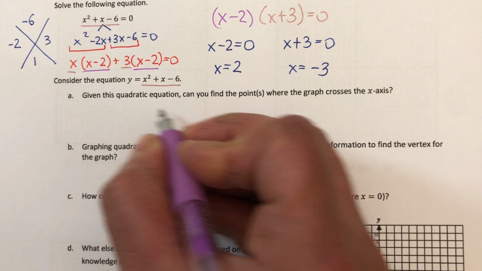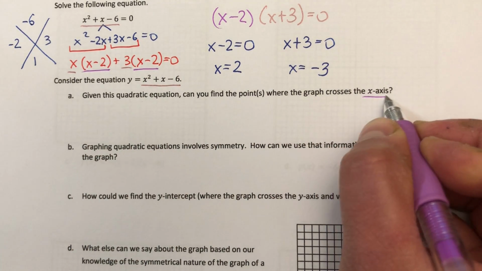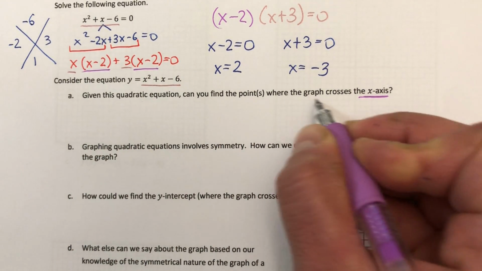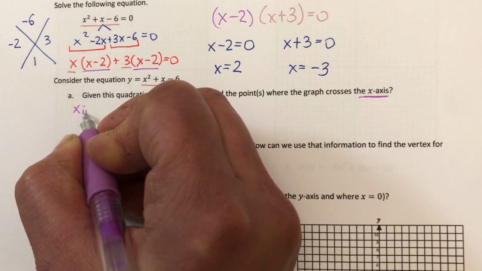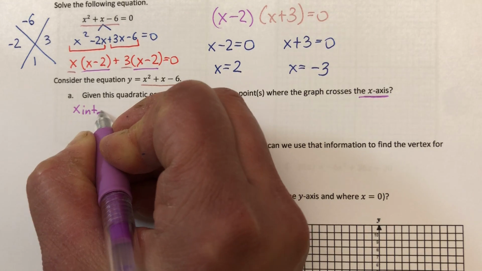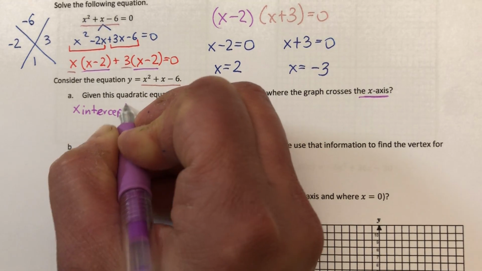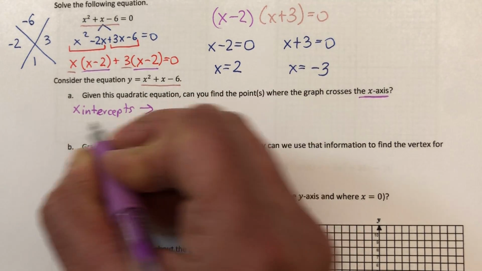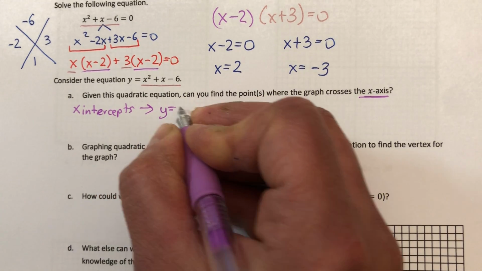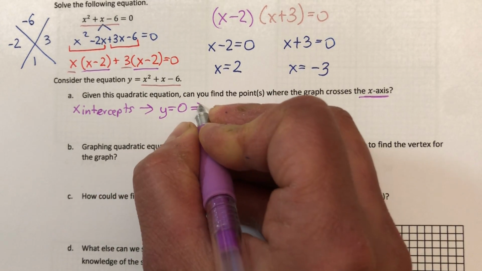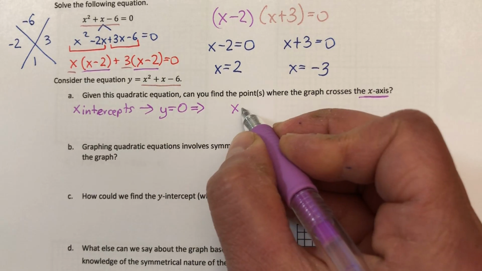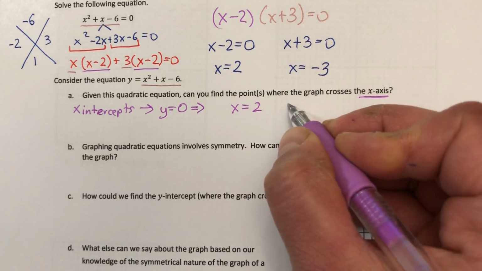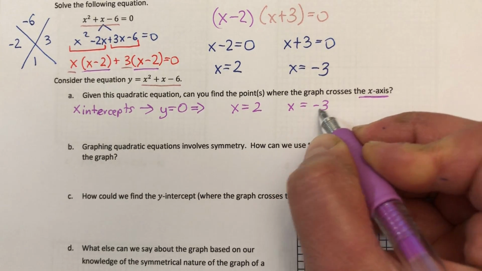And how are we going to figure out where the graph crosses the x-axis? What we are doing is finding the x-intercepts. And every time we want to find x-intercepts, we have to make y equal to 0, which we already did up here. So we know that our x-intercepts are at 2 and -3.